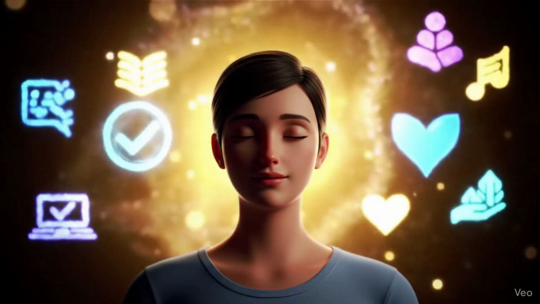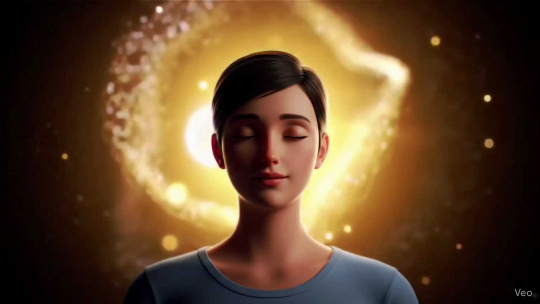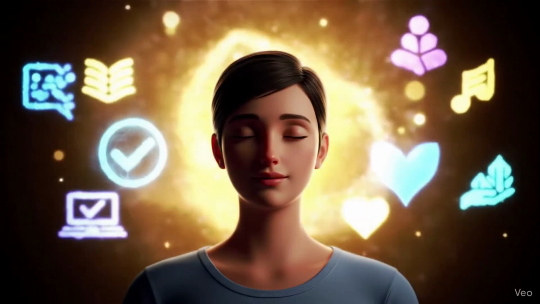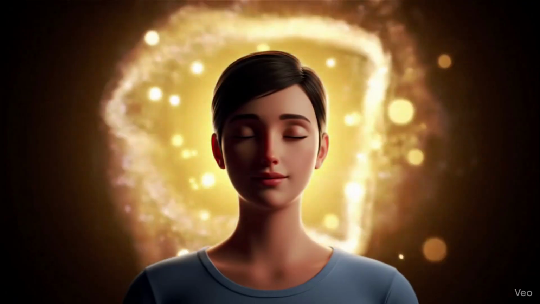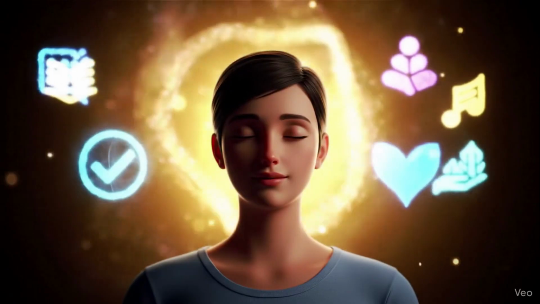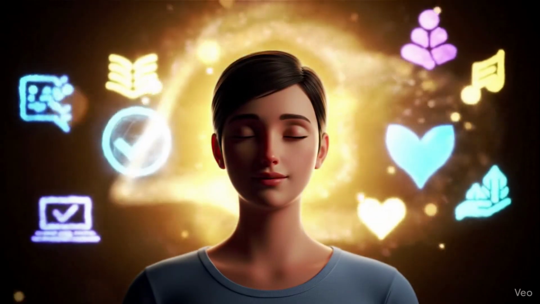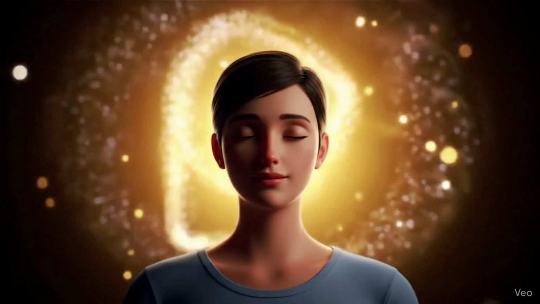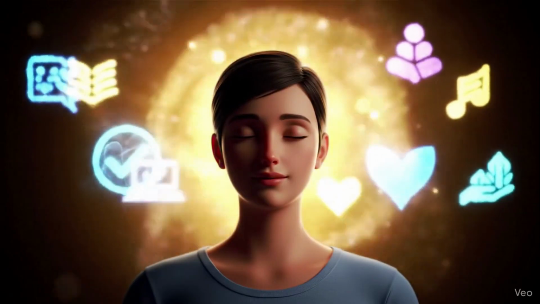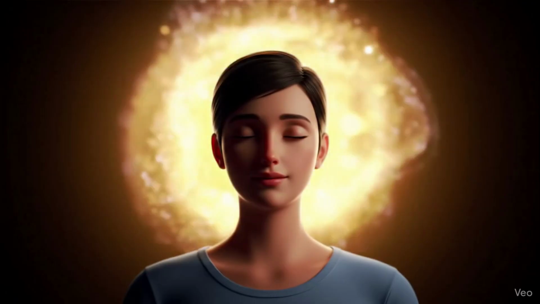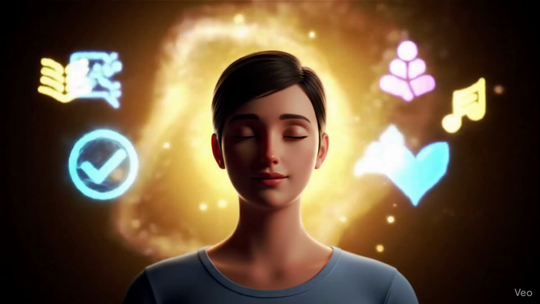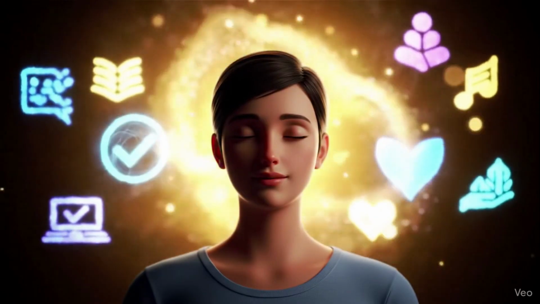Yes, Murphy calls sleep the workshop of the subconscious. During sleep, problems get solved, ideas come forward, healing accelerates. I've definitely experienced that. Going to sleep with a problem and waking up with clarity. Most people have, even without realizing they're using subconscious programming. And Murphy's point is, imagine what happens when you use it intentionally. That's powerful. What's another method?